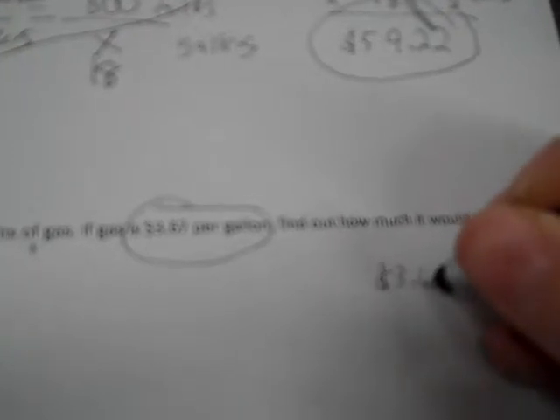Okay, my next problem. A car travels 14,101 miles on 921 gallons of gas. Gas is $3.67 per gallon. That's expensive gas, man. Find out how much it would cost for a 430-mile trip. So again, I need to find the cost, and I see it's cost per gallon, 3.67, and I need to multiply that by how many gallons.